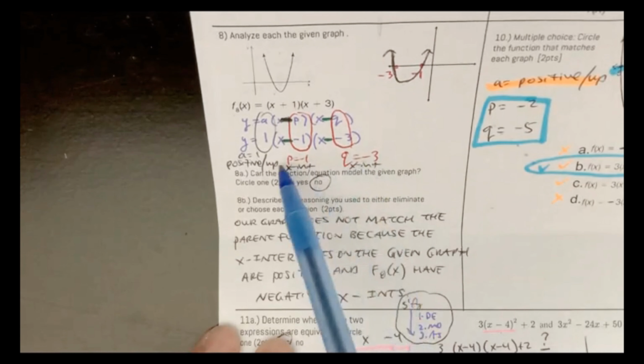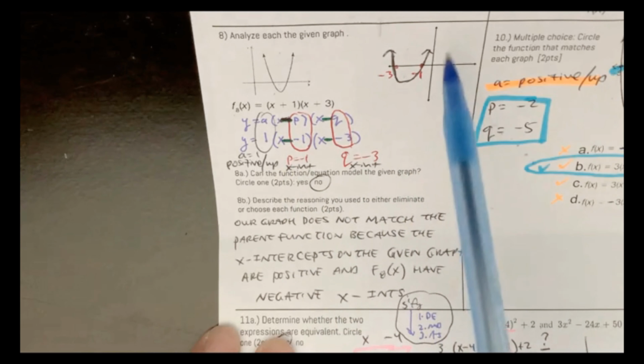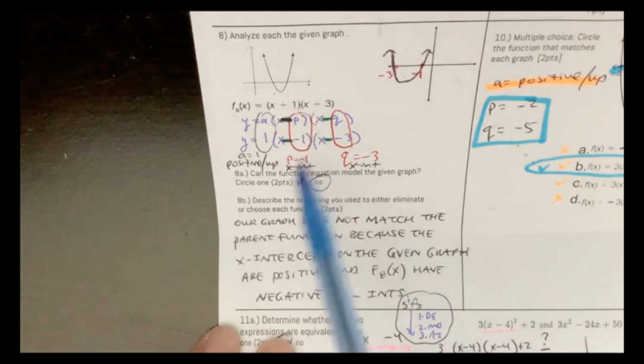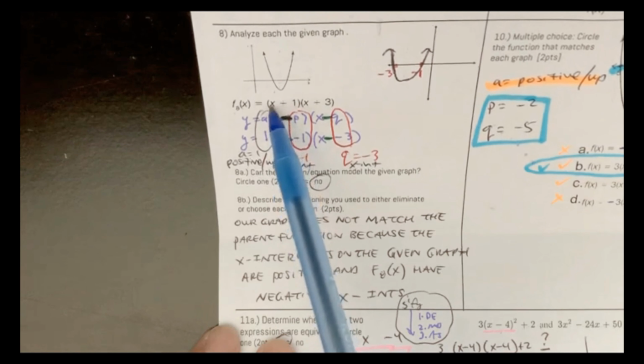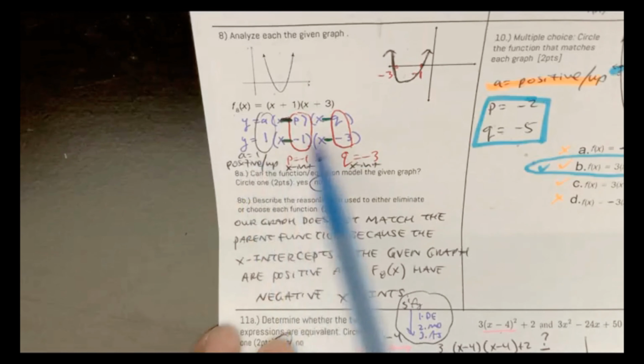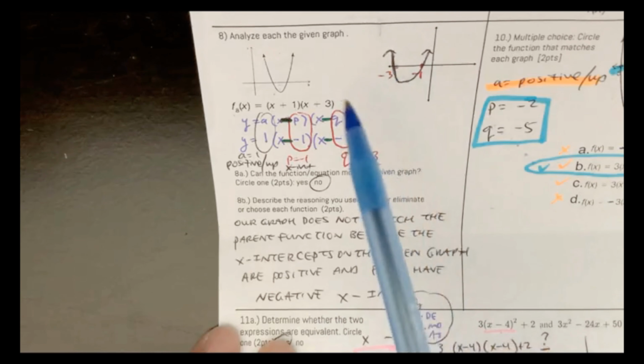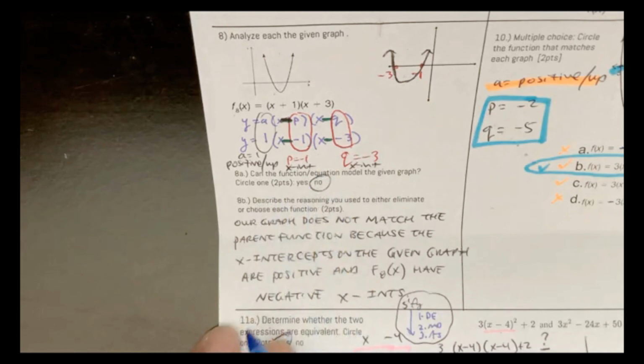So we have x-intercepts on the negative side. That's why I give you this graph so you can compare our graph with theirs. We know a value is 1 because there's no number there, so therefore it's positive. Positive people smile. So does that match? The answer is no. Why?